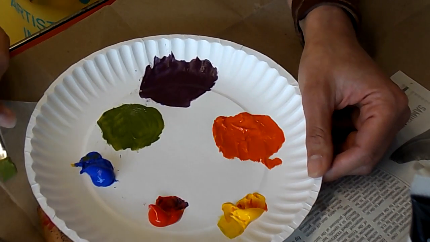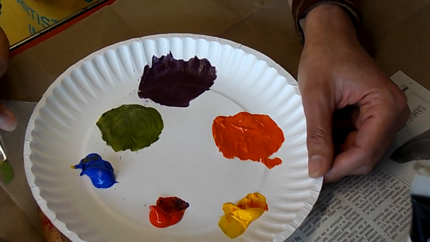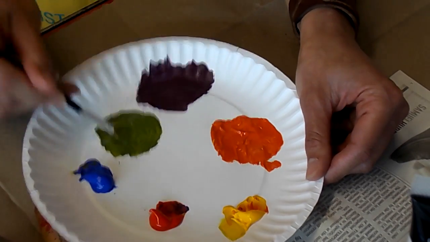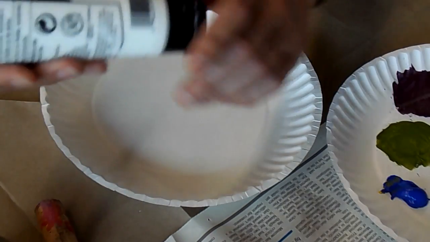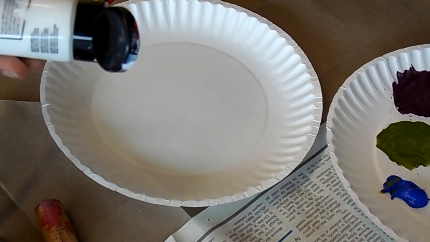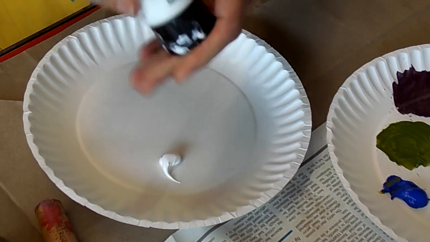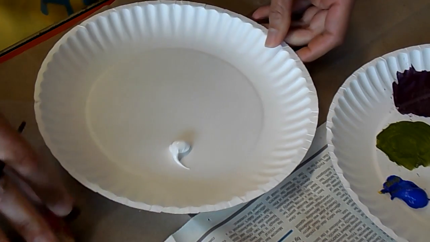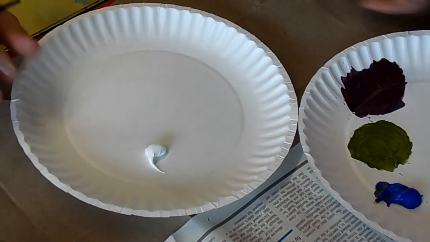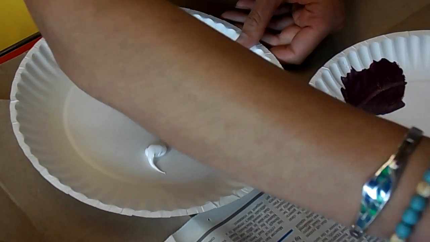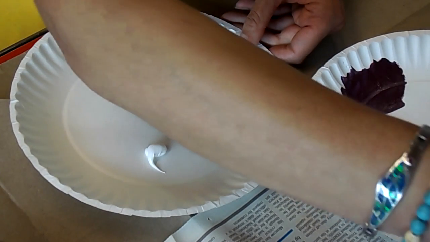So MacKenna, do you think that we should show them what white can do? Yeah, I think that would be a great tool for all of our artists out there. I couldn't agree more. So we'll get a little bit of white, and you can put it on this same plate if you want, but I'm just going to start with a new plate. And then what color do you think we should show them, MacKenna? I think purple, because a lot of the purples that we do see actually have a little bit of white in them already.